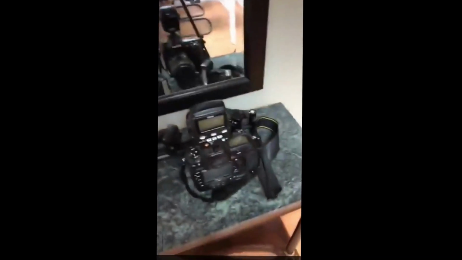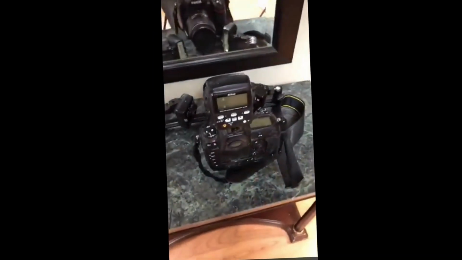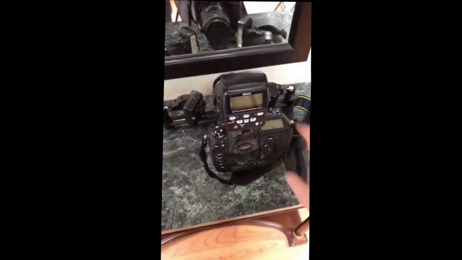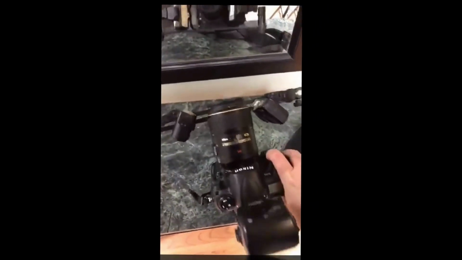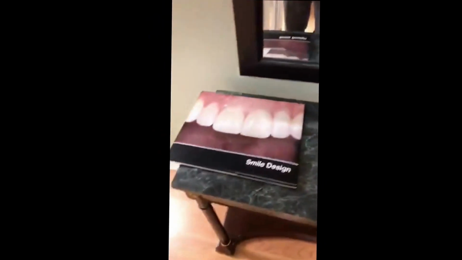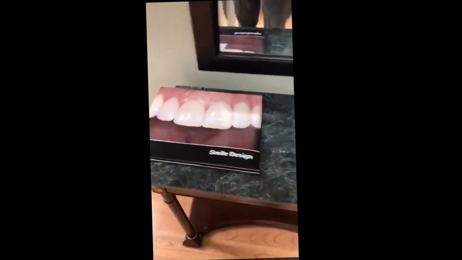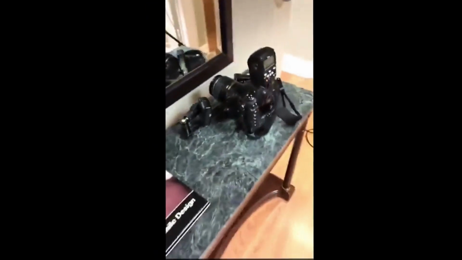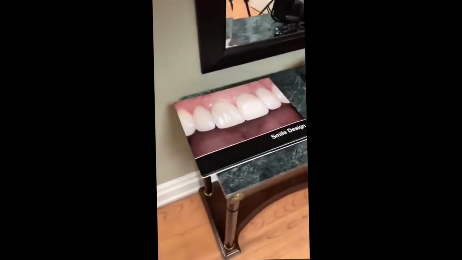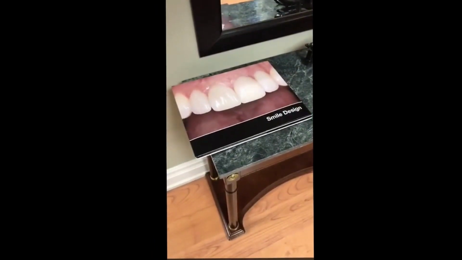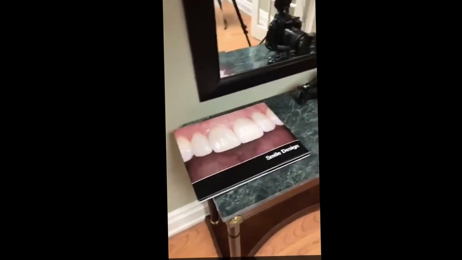Here's a big mirror. This is one of the cameras that I use. It's my D3S with the dual flash system. There's another Smile Design book. Again, we have them all over the place in the office. It's good to have them for the dental hygienists as well, and maybe even in the reception area.